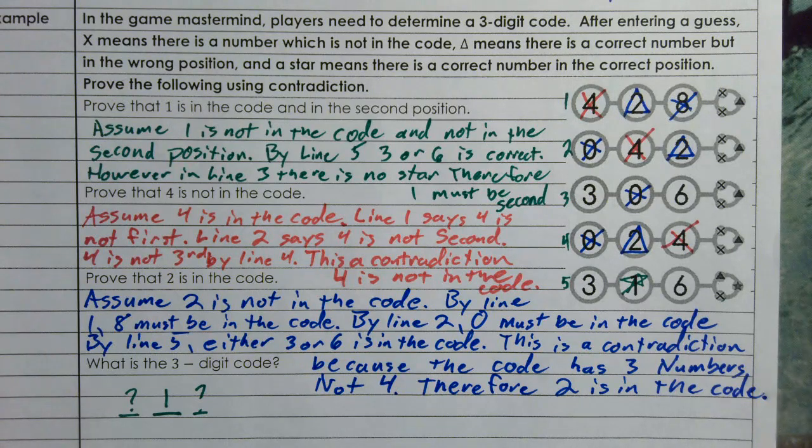A reminder that contradiction is a way to prove things by showing that if we assume something is wrong and then we get a contradiction, then we're able to get to our final answer because our initial assumption was wrong.